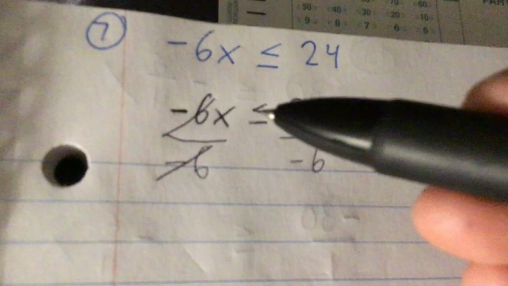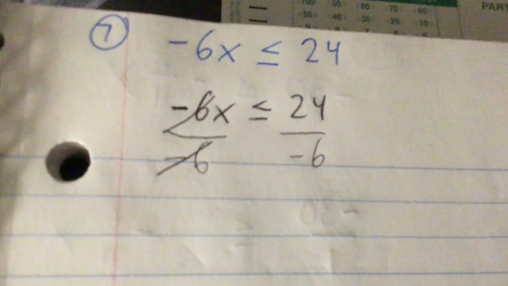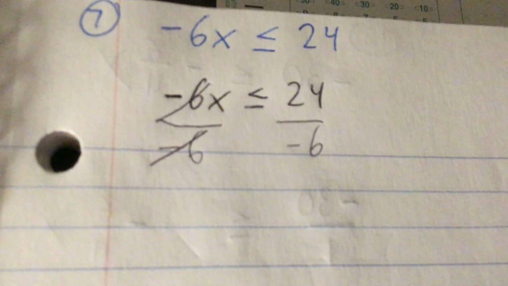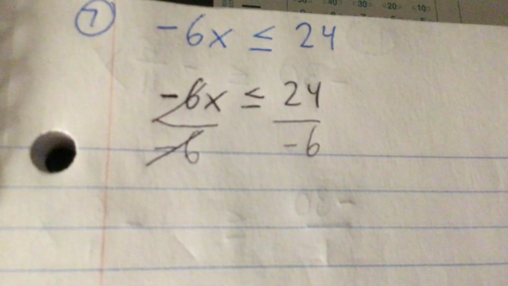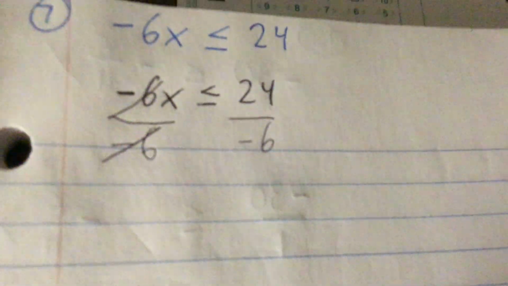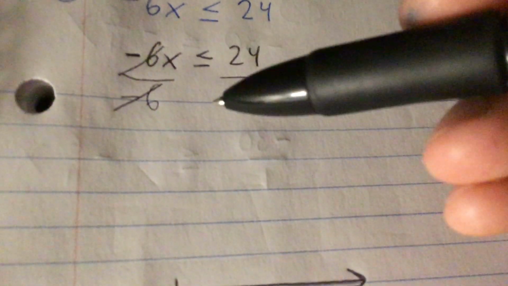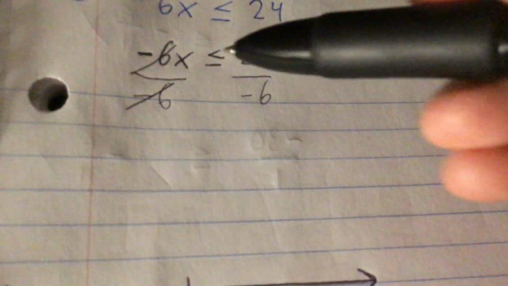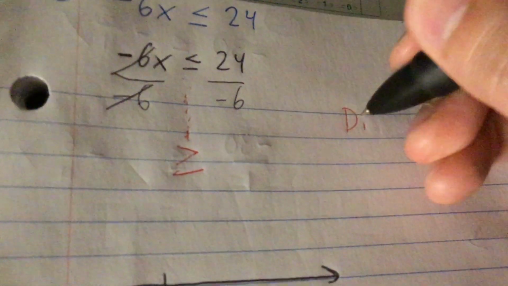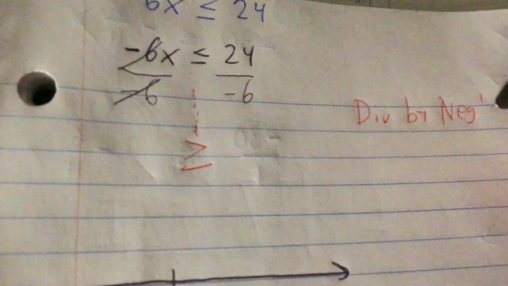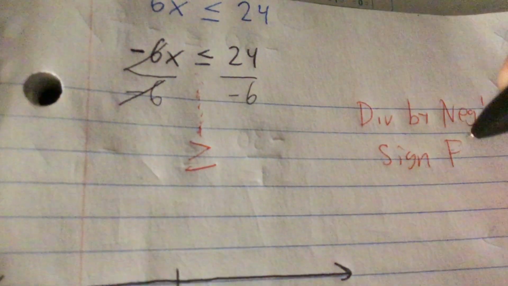Now I'm using division, so I'm a little bit scared. Well, does dividing both sides by negative 6 have any impact on this inequality symbol? Yes, if you divide both sides by a negative number, the left side and the right side do not follow this inequality. It's no longer true. So I make a little note to myself and I say, hey, this statement is no longer true. If I divide by a negative, the sign needs to flip.